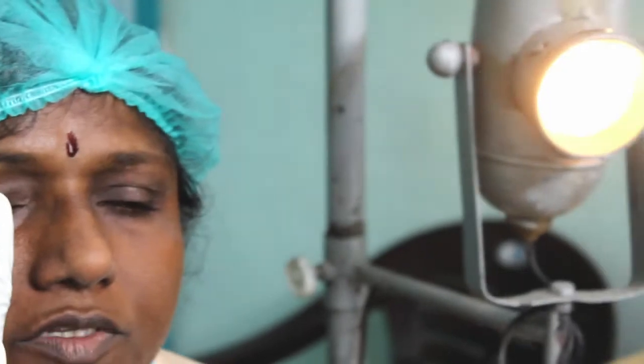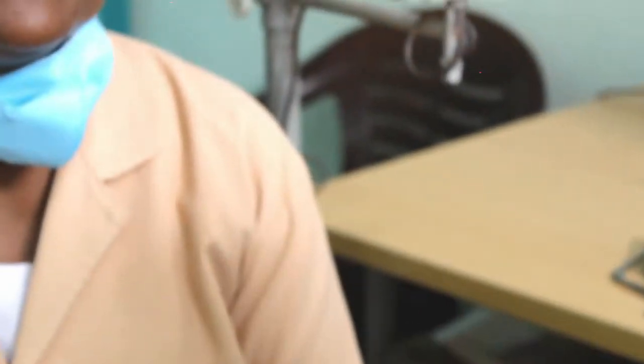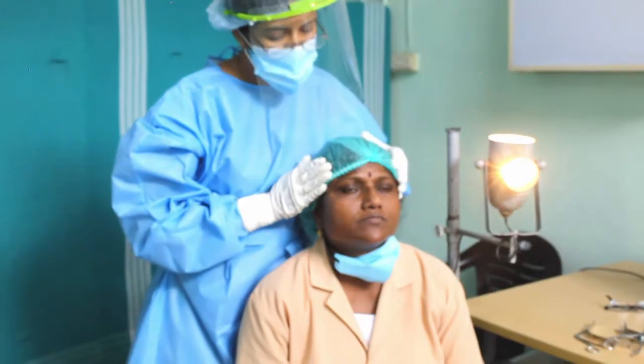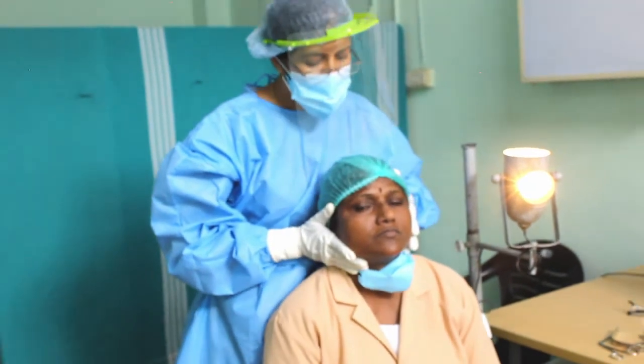Examine the eyeball movements in all directions. Palpate the orbital margins, especially the infraorbital margin. Look for any asymmetry or stepping, especially in case of trauma. And you have to check the visual acuity. If the Snellen's eye chart is not available, grossly test it.